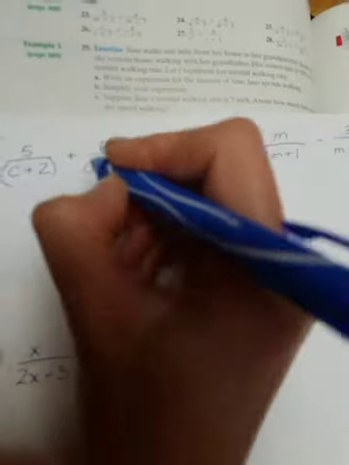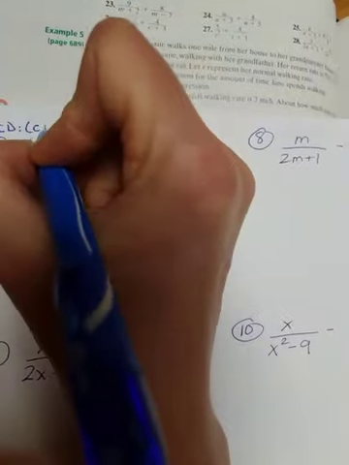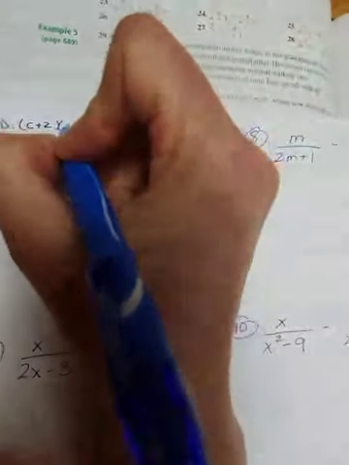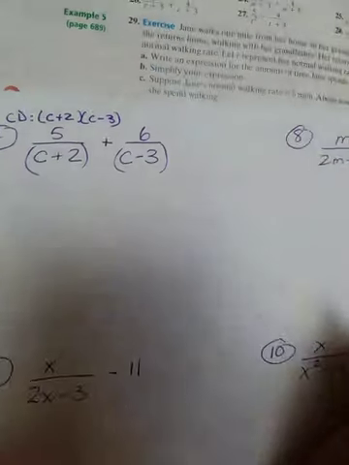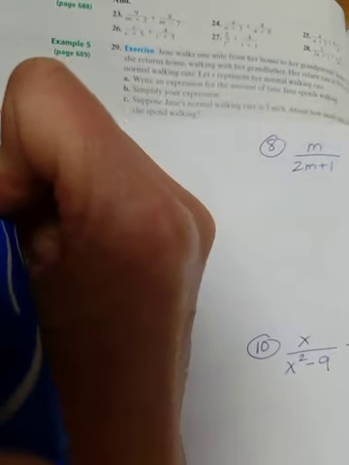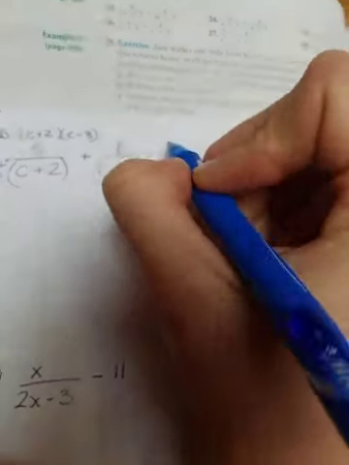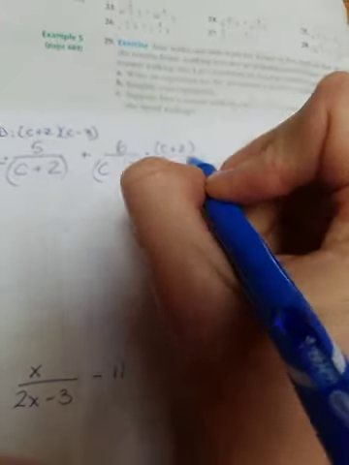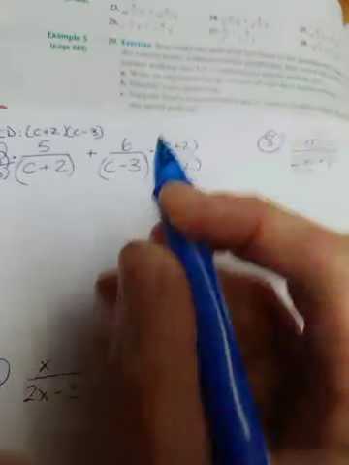So my common denominator, when you have a binomial that is a group that can't be broken up, your common denominator is the product of those two binomials. Okay, so the first one we have to multiply by c minus 3 over itself, and the second one you have to multiply by c plus 2 over itself.